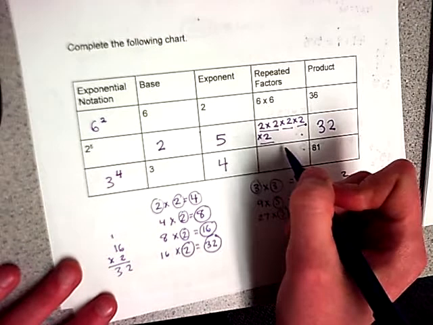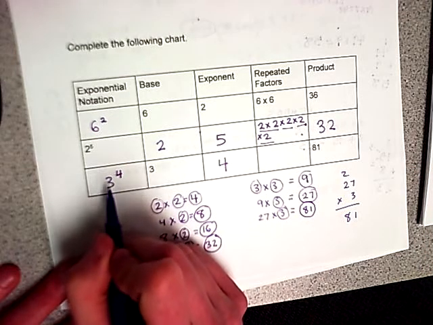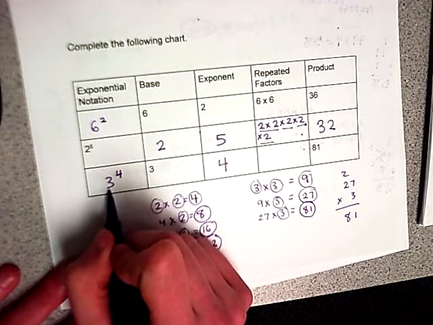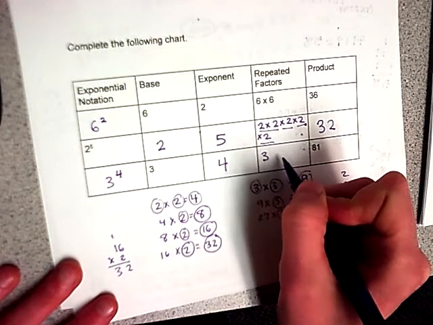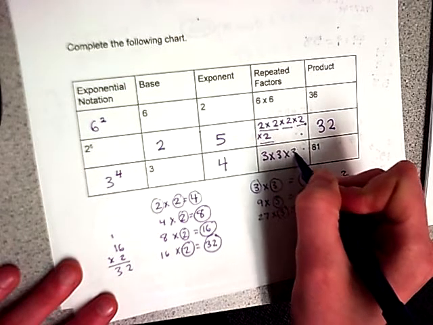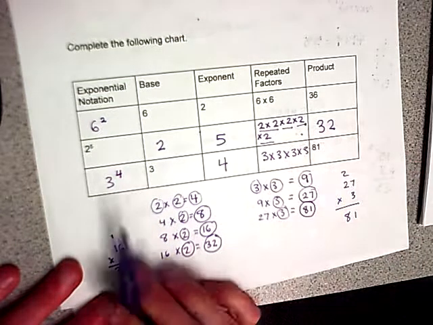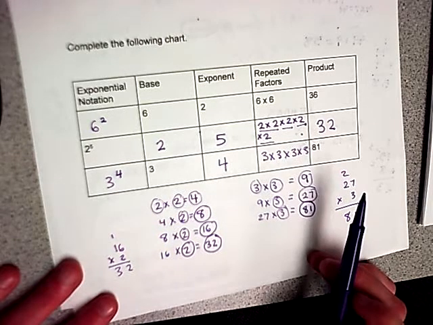Finally, my repeated factors. So which one am I repeating? Remember, I'm always repeating my base. So I'm going to write 3 times itself 4 times. So 3 times 3 times 3 times 3. Do I have 4 3's? 1, 2, 3, 4. Check. Okay, so I'm all done here.